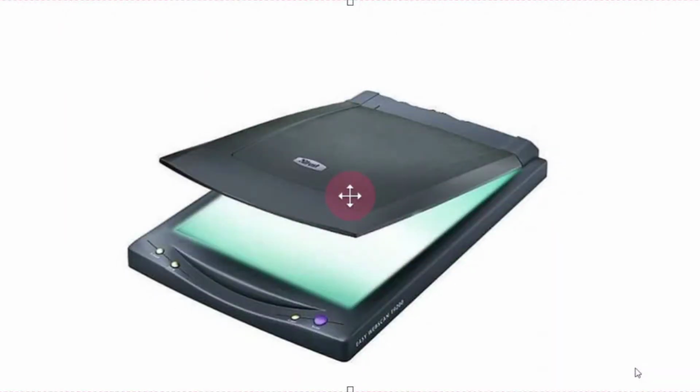Next is scanner. A scanner is a digital input device that is used to scan hard copy images or printed text on paper and then convert it into a digital format like PDF, JPG, etc. Image scanners are used in a variety of applications such as designing, gaming, reverse engineering and testing.